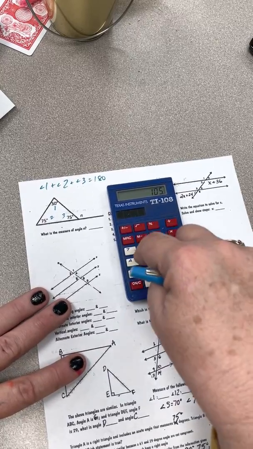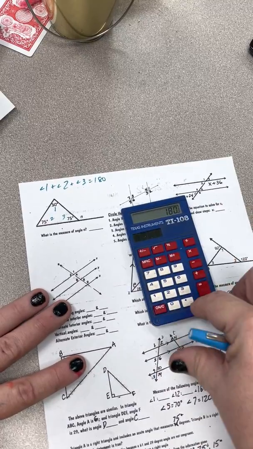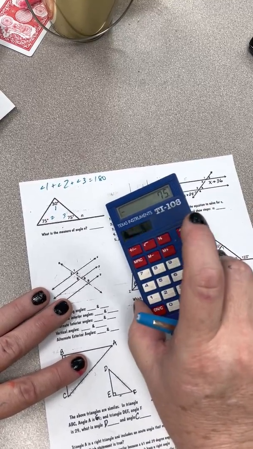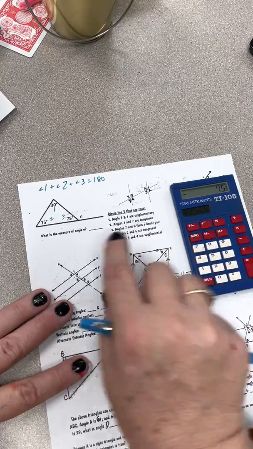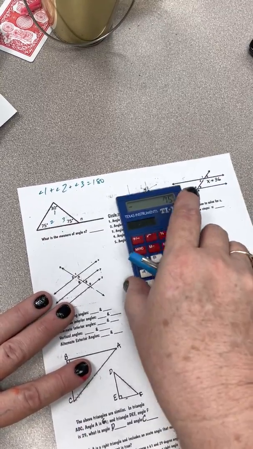Okay, and I can subtract it from 180. Now I'm doing this backwards, it's going to give me a negative, but it's just easier than putting in 180 minus those. It's still going to give me the right answer. I added those together and subtracted, but I already knew that one, so I didn't really have to do that.